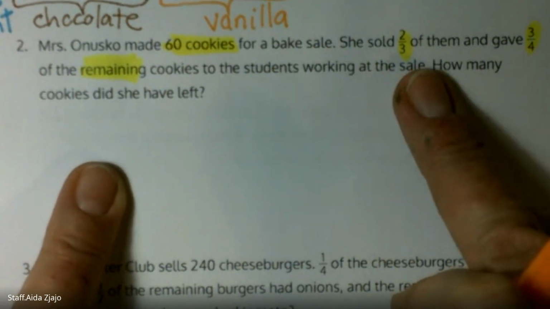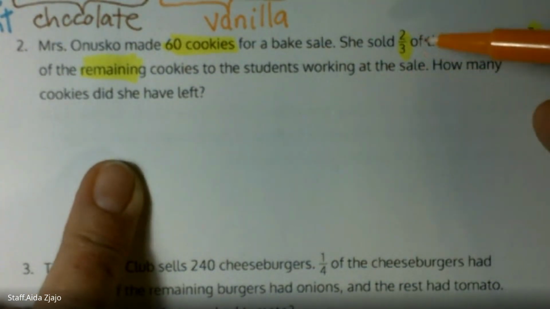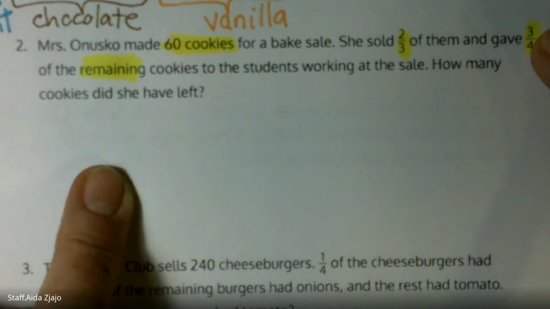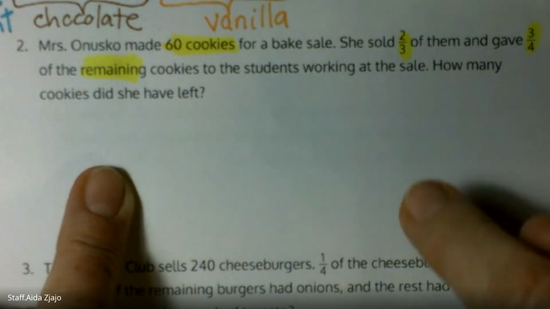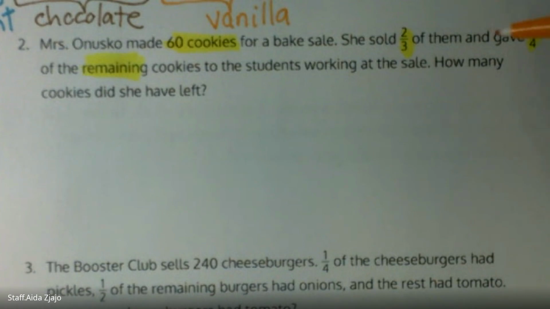So the left will be 20 pieces, but then out of 20 pieces, we need to divide that into 4 groups. Then 3/4 of it will be the remaining cookies.